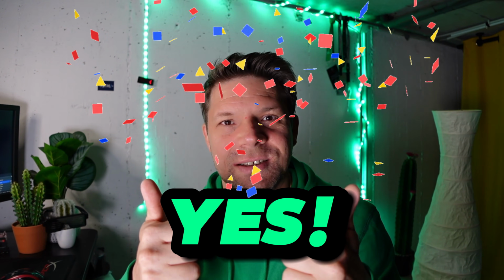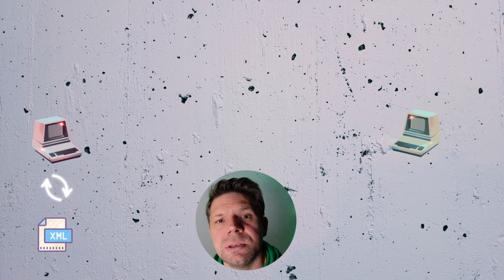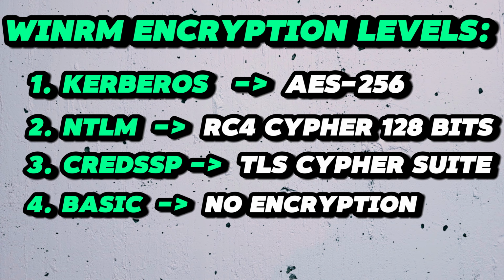So to sum it up, is WinRM secure? Yes, it is. Your packages, when they are sent over the network, will never be unencrypted, except if you enable the basic authentication method. Please don't do that in production. So yes, packages will never be sent unencrypted over the network. WSMan will always encrypt packages before sending them over the network. And the level of encryption that a package has depends on how those two systems have authenticated, so one of those four values over here.